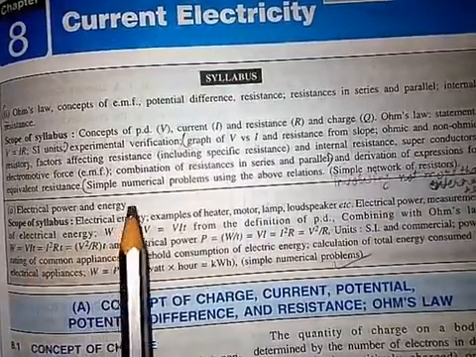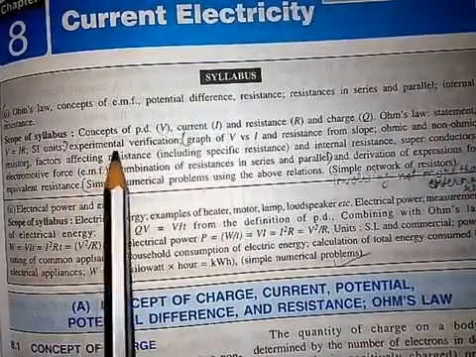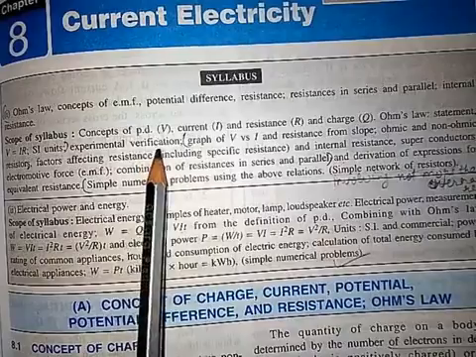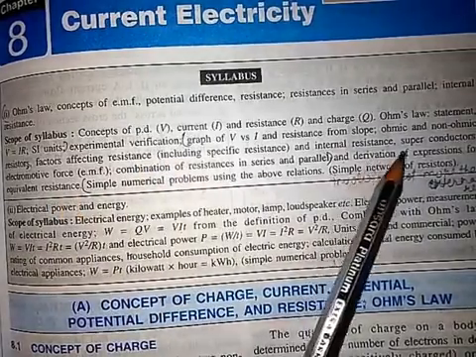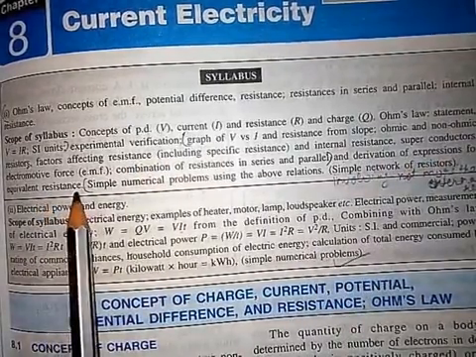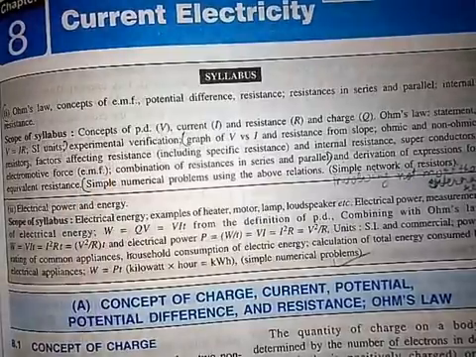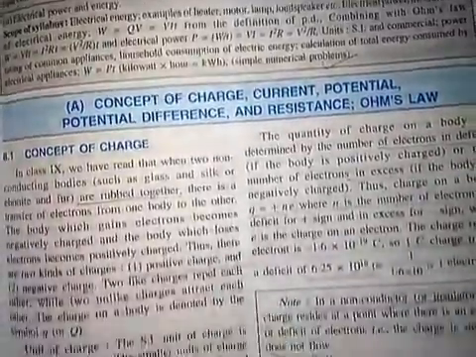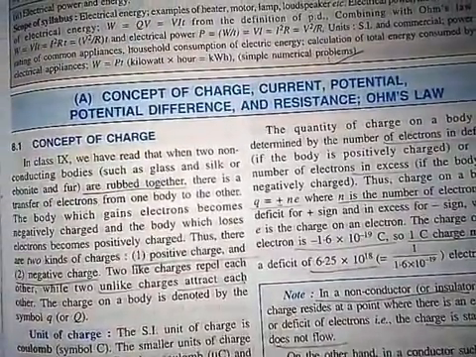In this chapter, these topics are omitted: experimental verification of Ohm's law, and derivation of expressions for equivalent resistance. These two portions are omitted in this chapter. So let us start this chapter.